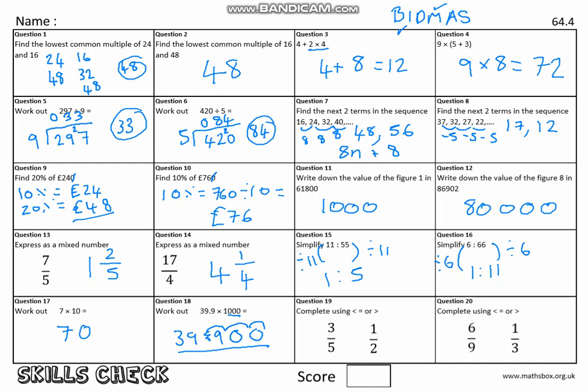Okay then, last couple on your lucky easy sheet. It says complete using these symbols. With these symbols, we want to know which one is bigger, okay? So imagine it's a crocodile and the big end faces the bigger fraction.